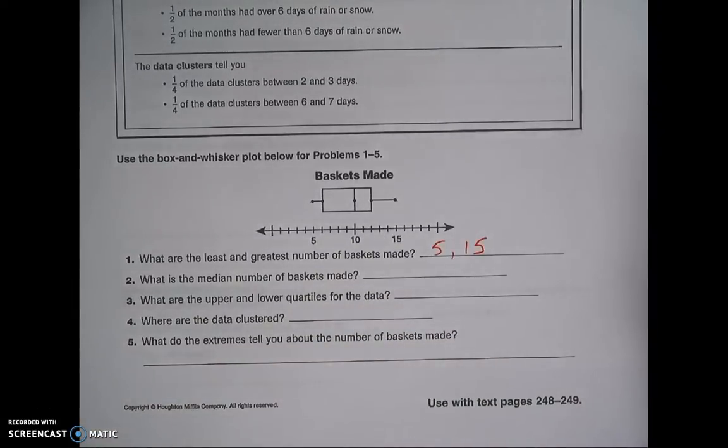So let's say this is a company and they're making baskets and they're just rating all the people that work there.